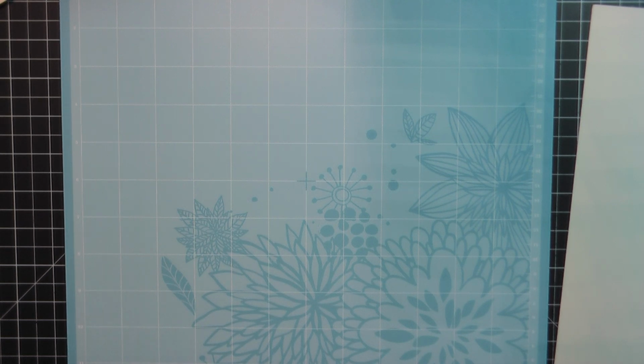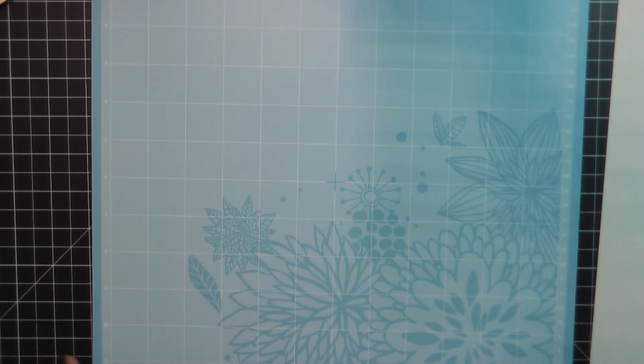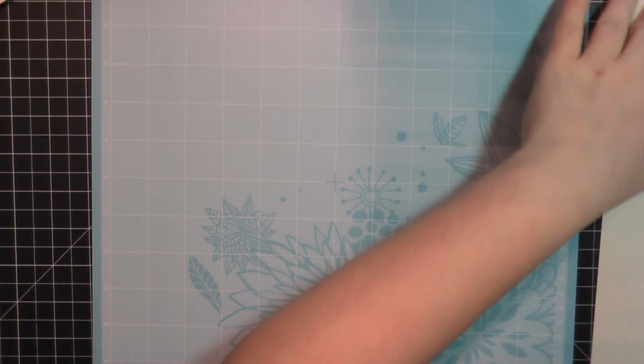I mark my mat as I use it, and I will make a line down here for each time that I use this. I'm going to be working with two mats so that I can have one ready while I'm removing everything from the other one. The next one can get going, and that just helps my process move along a little bit faster.